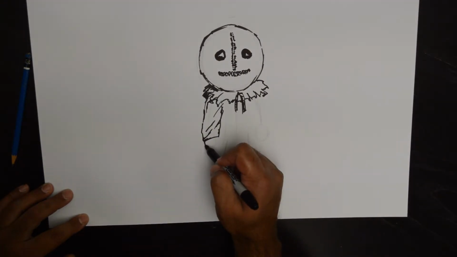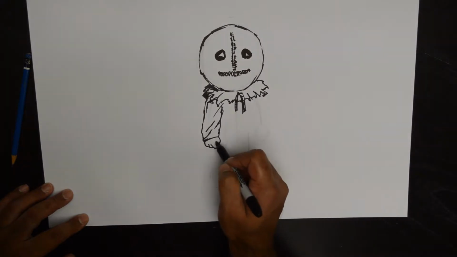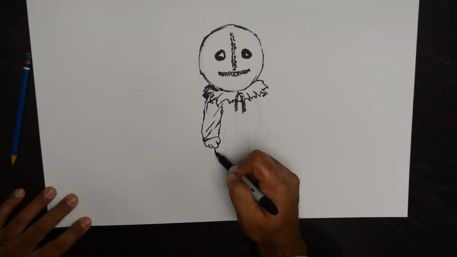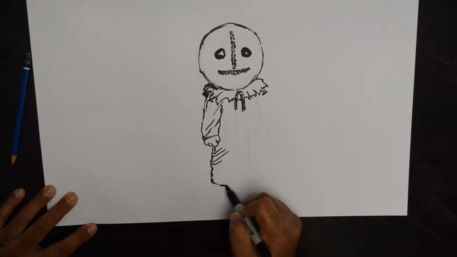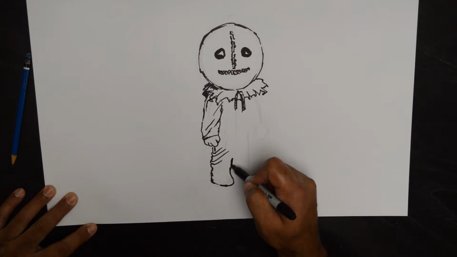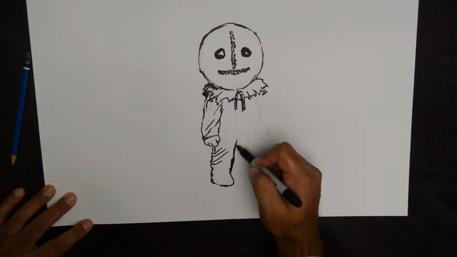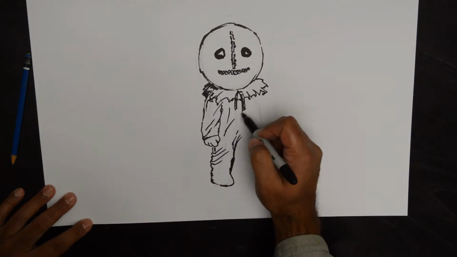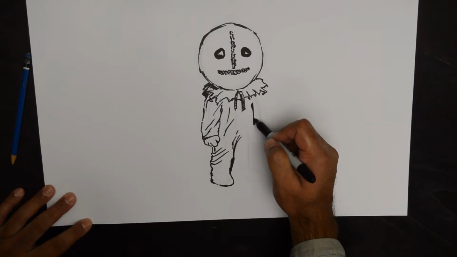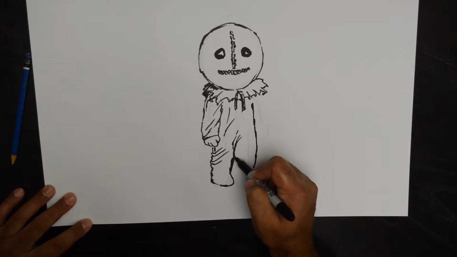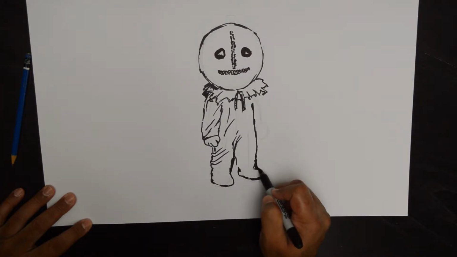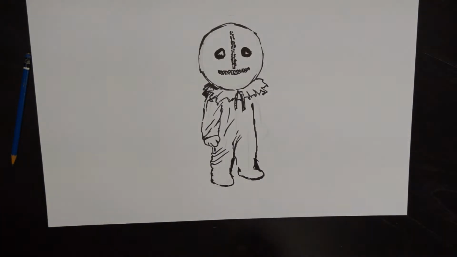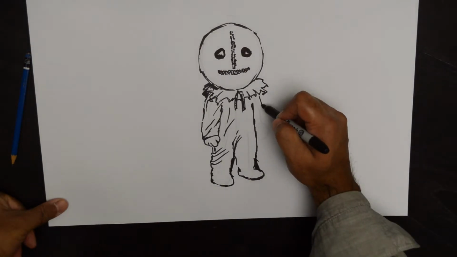That's one arm. And I've just done that, and I'm going to go with some loose clothing again, put in one leg right there, and I'm going to put in the other foot right there, and put a fabric like that because the feet don't jut out too much when it comes to Sam.